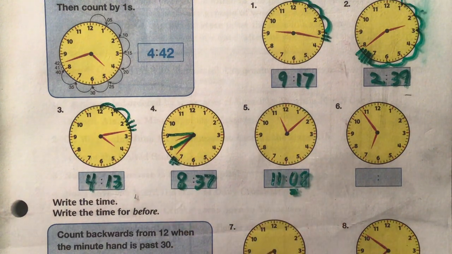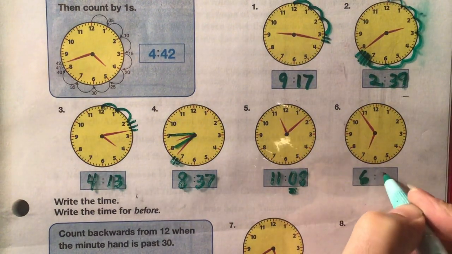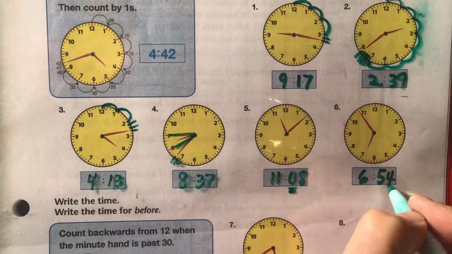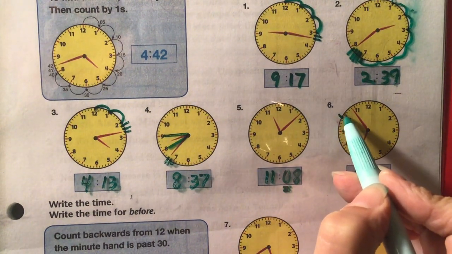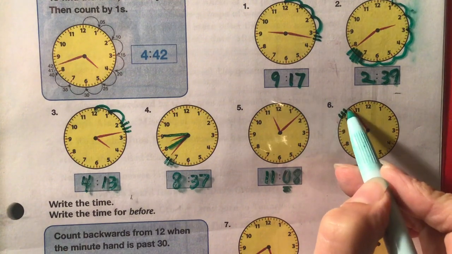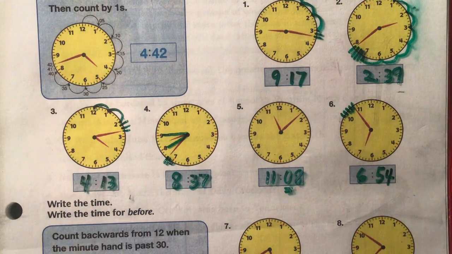But when we're dealing with minutes, you have to have 2 digits. And for number 6, it is 6:54. 10 times 5 is 50. 51, 52, 53, 54. 6:54. Great job.